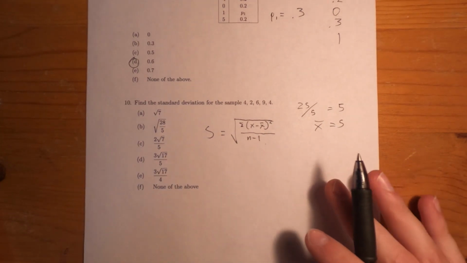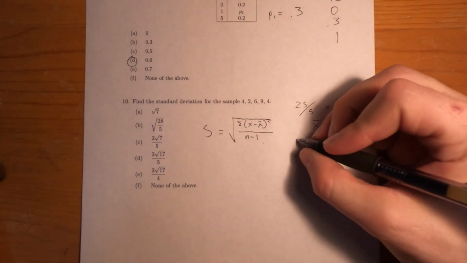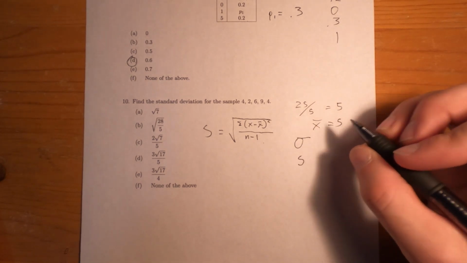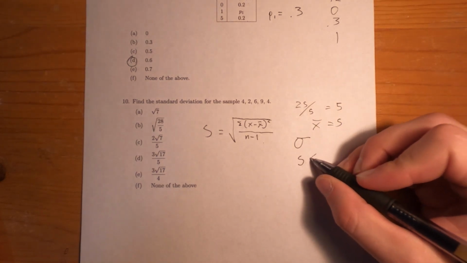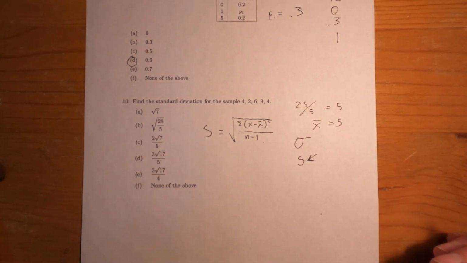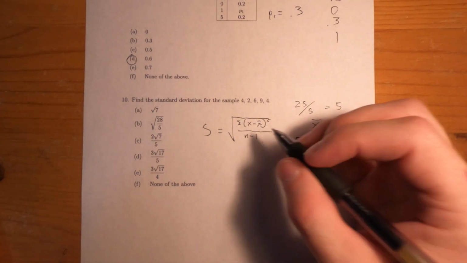A lot of times on your scientific calculator, you'll see a standard deviation depicted as sigma and another one depicted as s. If that's the case, make sure you use the one depicted as s. It's for a sample, and that's what we're using for everything in this class. Okay, so going along with that, now we have our x bar.